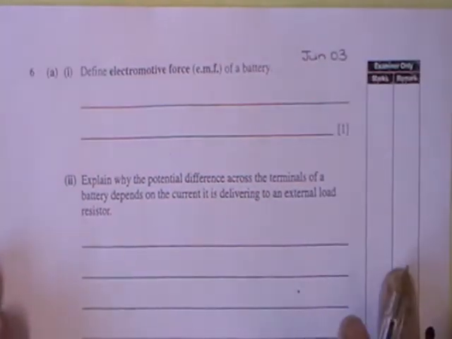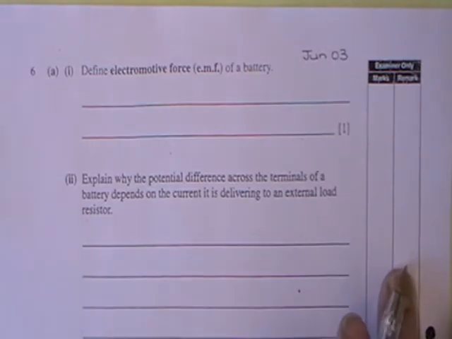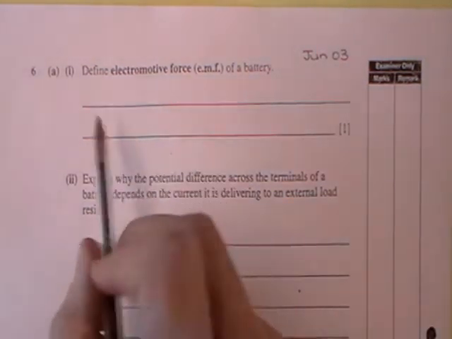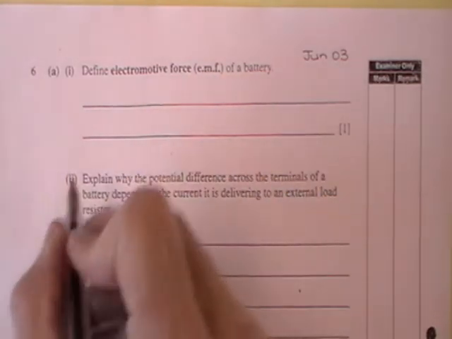In fact, in the 6 years of papers, it appears 5 times, so it's a good idea to learn off a good definition of this. And define electromotive force, or EMF, of a battery.